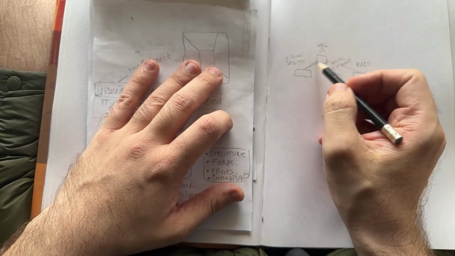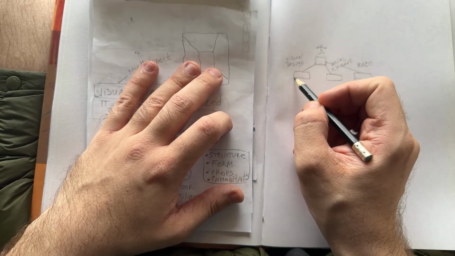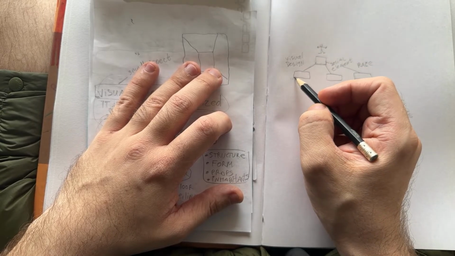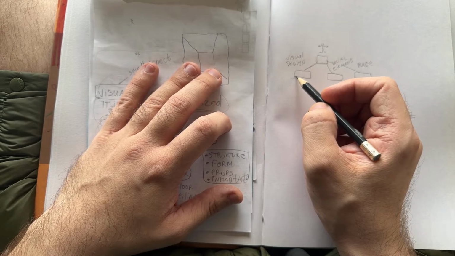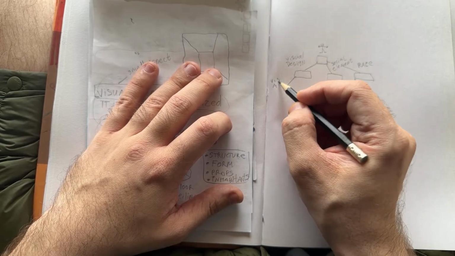So you can go to a more specific category, right? Then under visual design, you say, okay, on which level of visual design are we talking? Let's say anatomy, right? Visual anatomy.